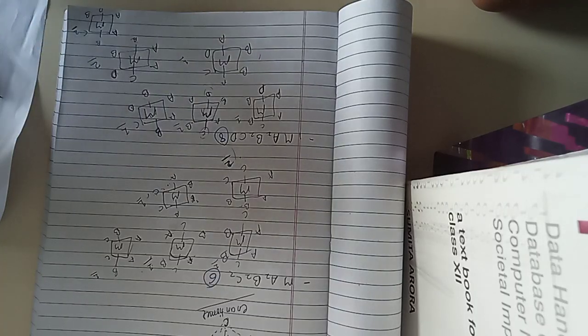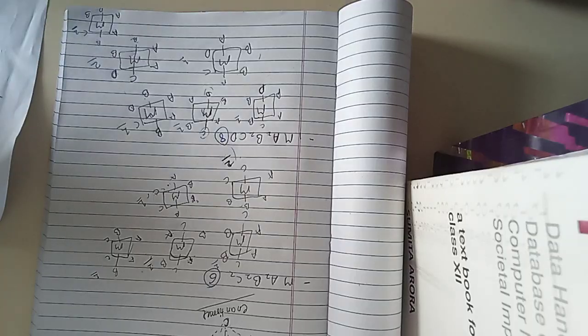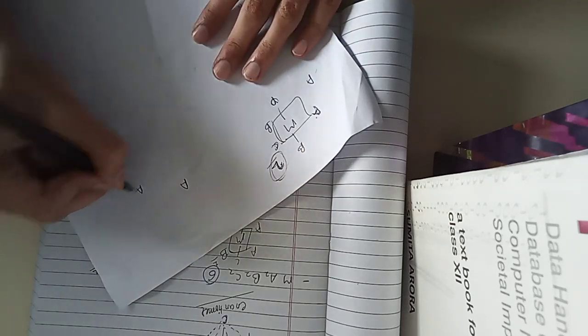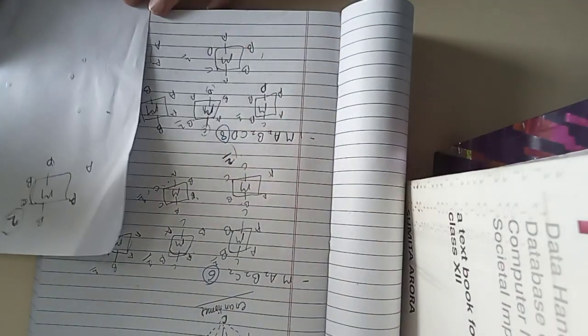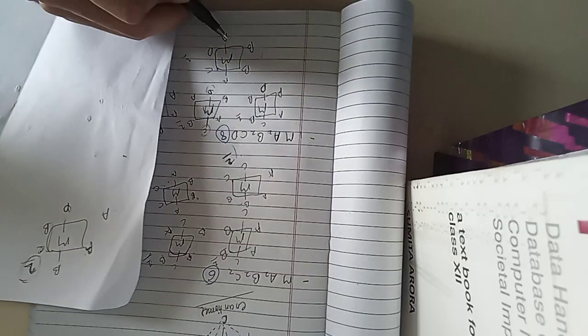If we make it opposite, we will get something like, let's try to make A opposite and C opposite. A, C and D, B and B. So we got something similar to this, I guess.